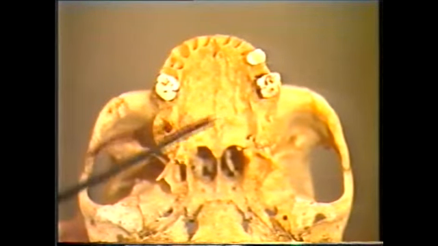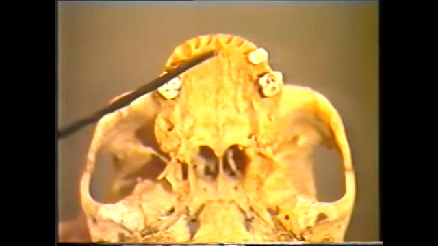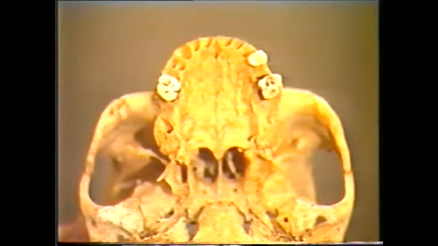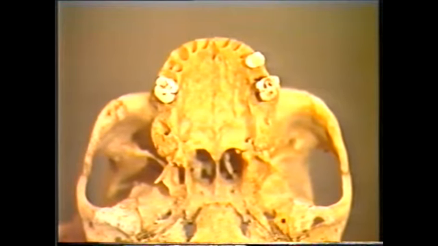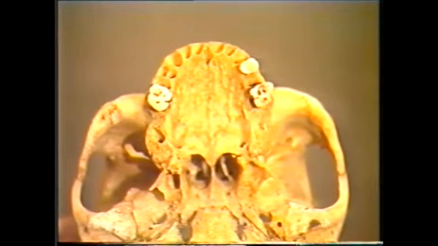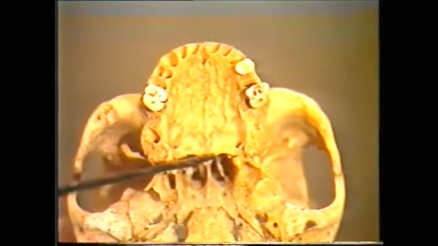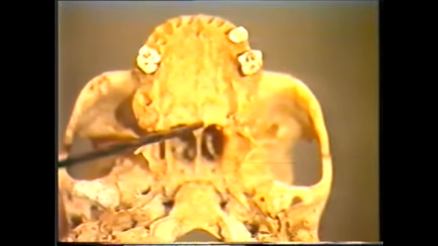Just behind the incisor teeth, there is the incisive fossa, through which the nasopalatine nerve passes from the nose to the palate. The posterior border gives attachment to the soft palate and presents the posterior nasal spine in the median plane.